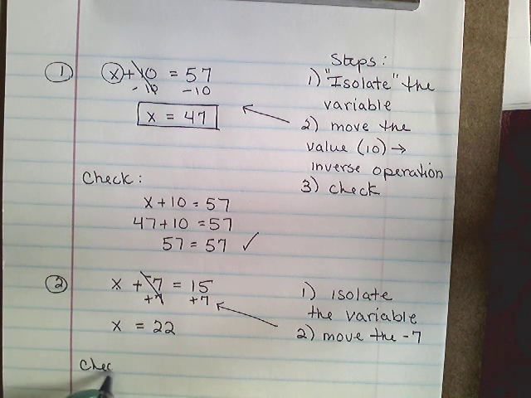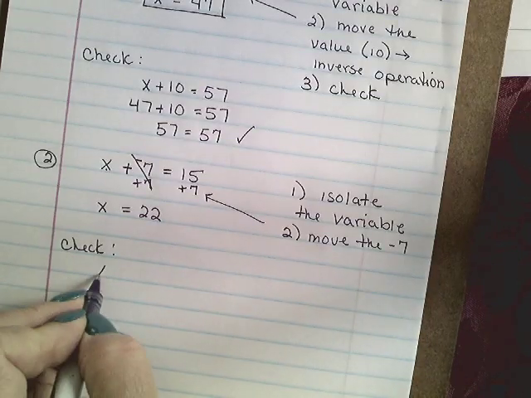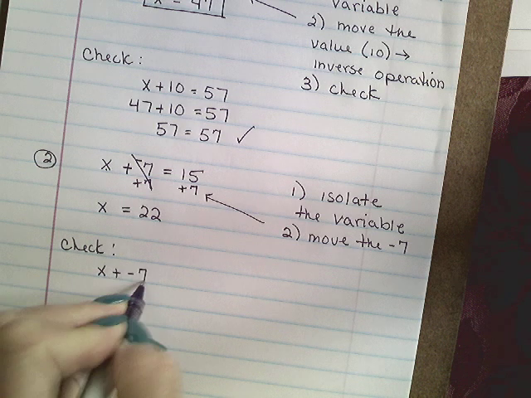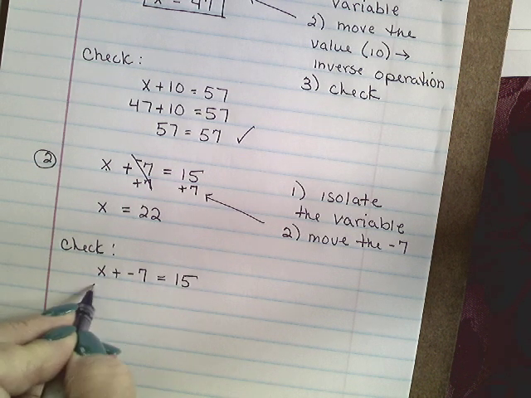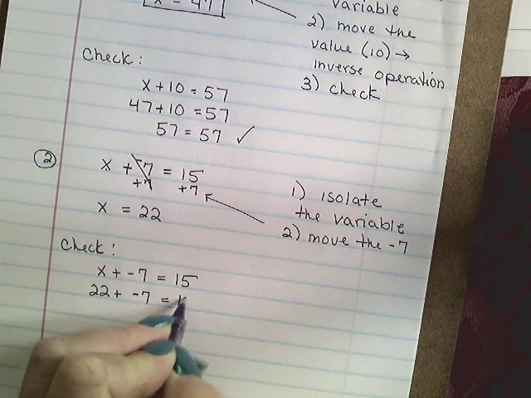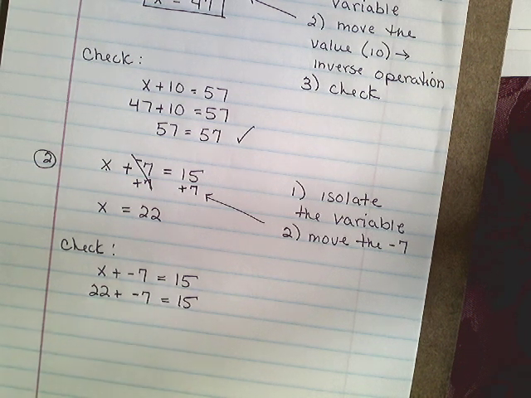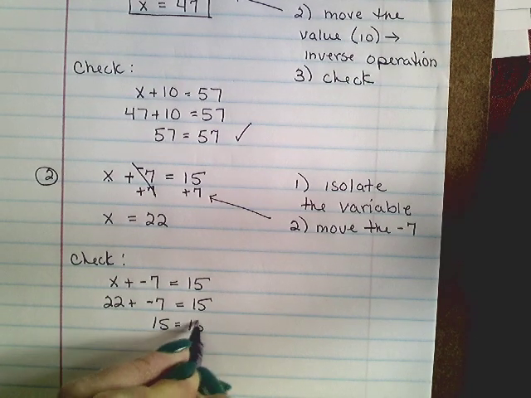Check. x plus negative 7 equals 15. 22 plus negative 7 equals 15. 15 equals 15. Check.